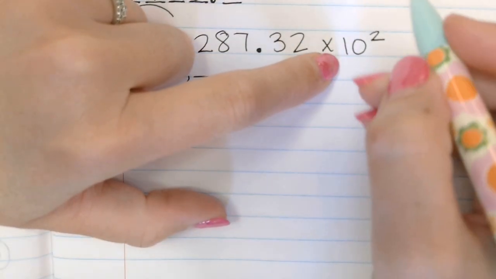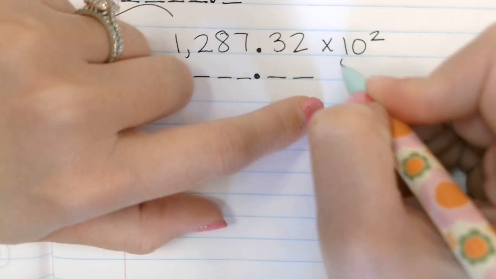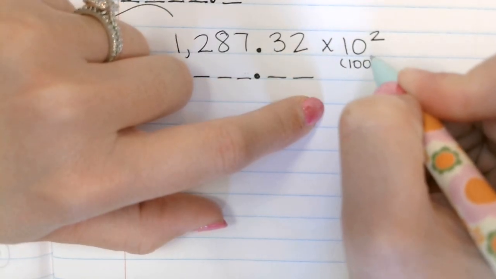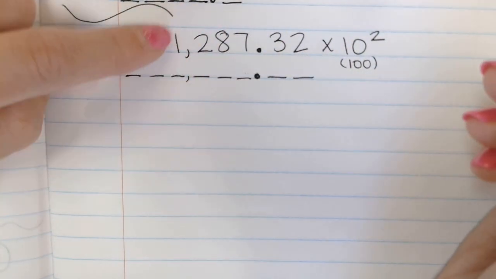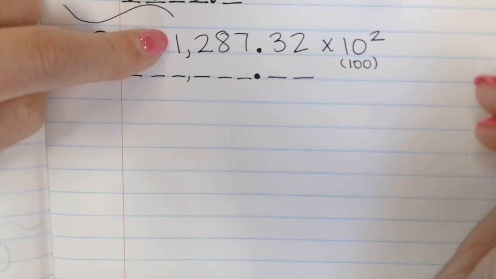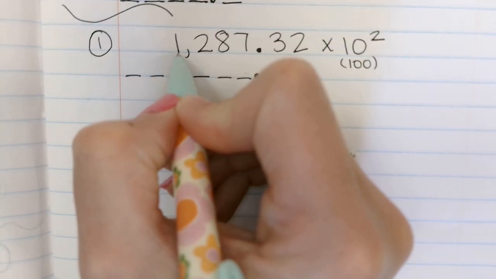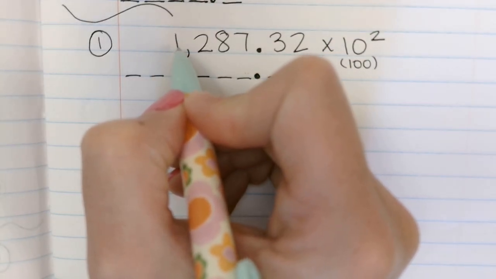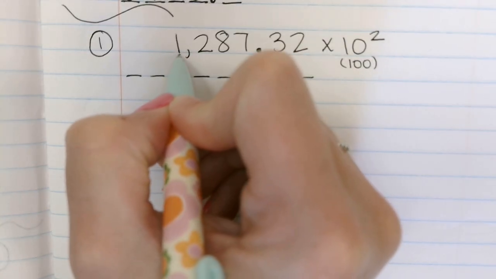What is 10 to the second power? What is that? It's just 100. So that's what I'm doing with this number. I'm making it 100 times greater than it is. So we're going to shift our numbers. All of our digits are going to essentially shift. But I'm starting with this first one.